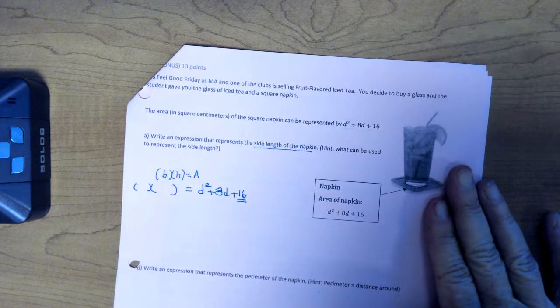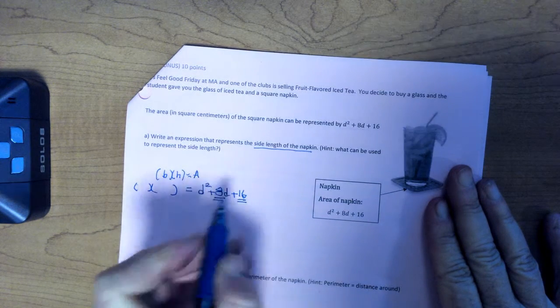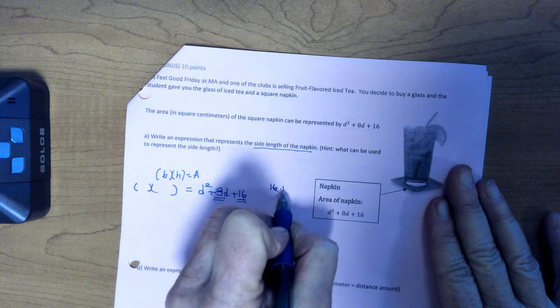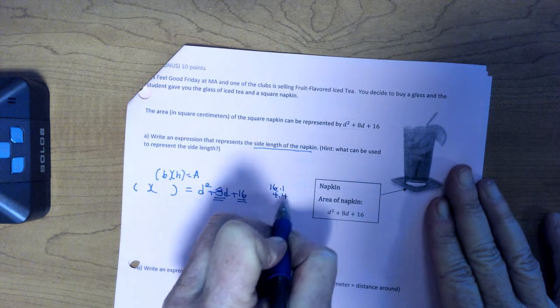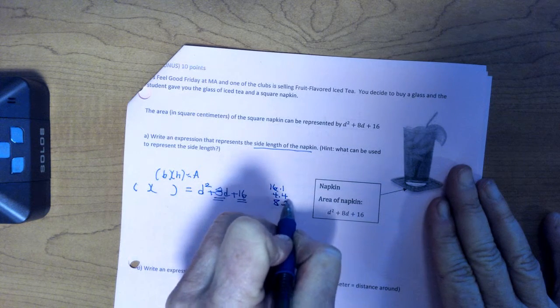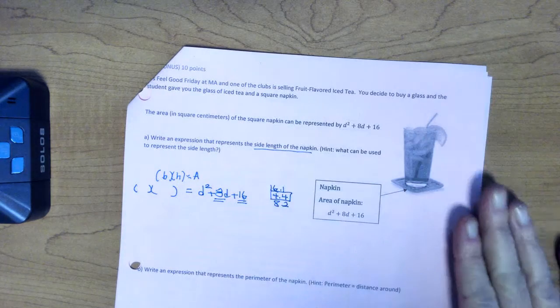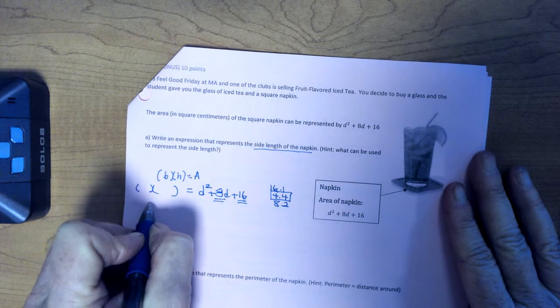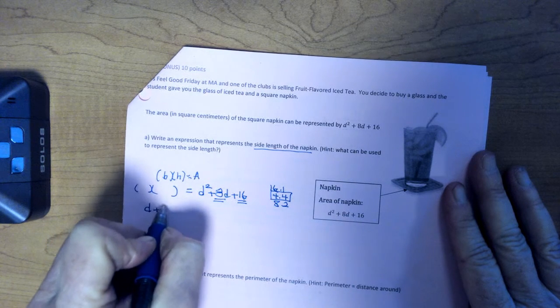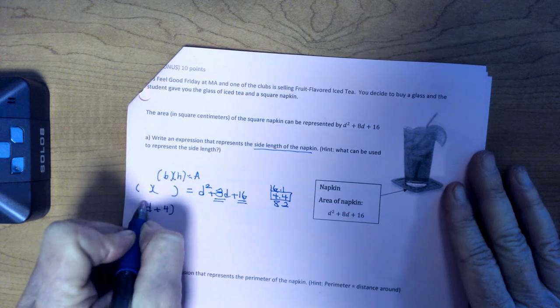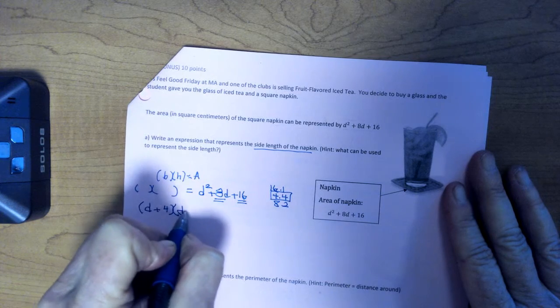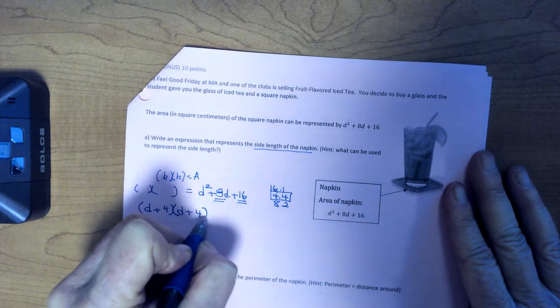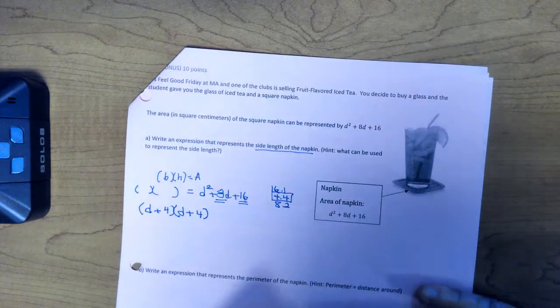Looking for the factors of 16 that sum to 8. Well, I know I got 16 and 1, 4 and 4, 8 and 2. Well, there it is right there, 4 and 4. So I know that I've got d plus 4 times d plus 4 is going to give me my 2 factors.